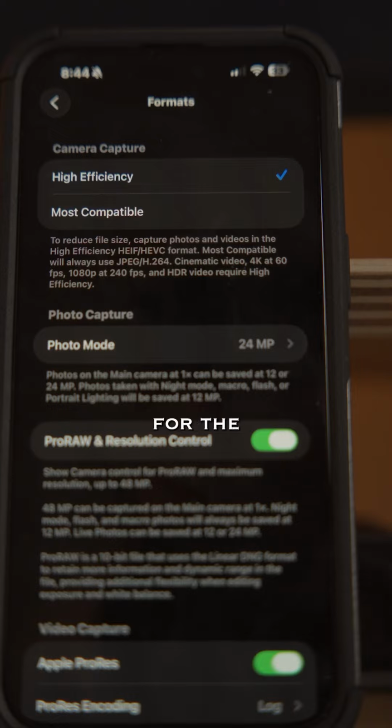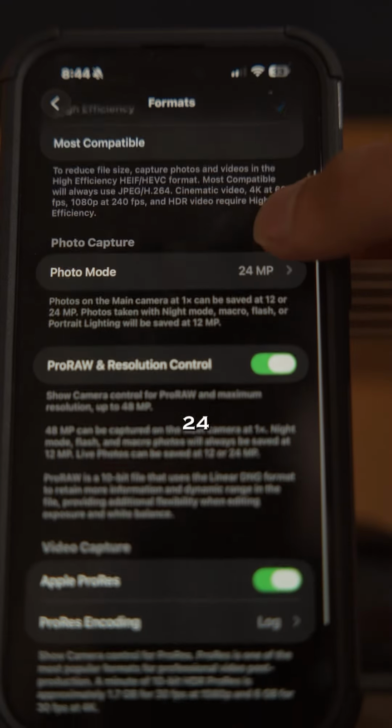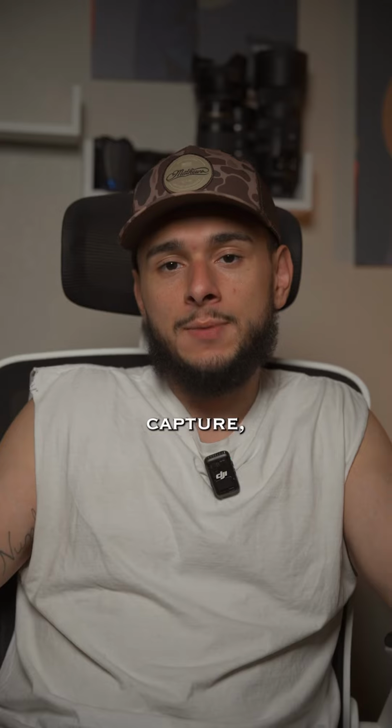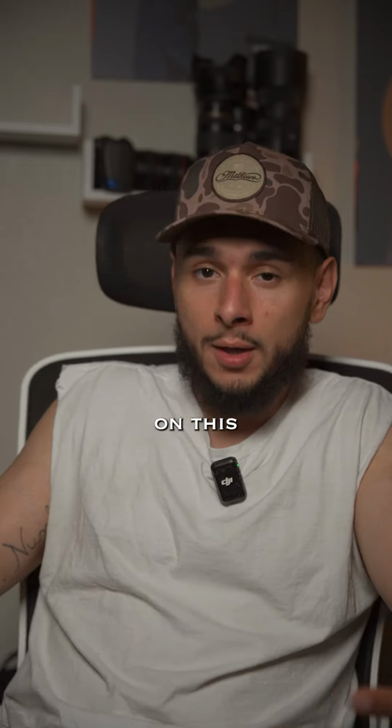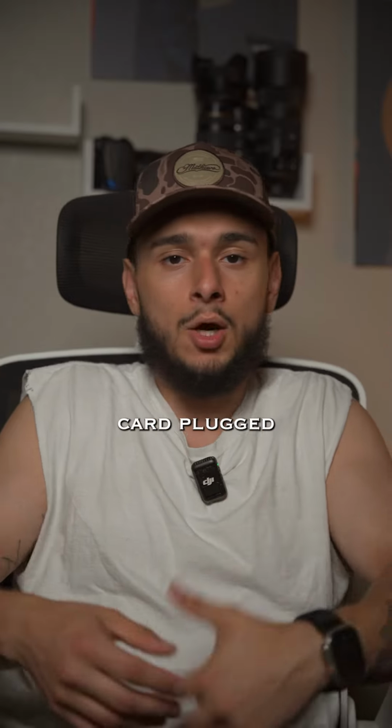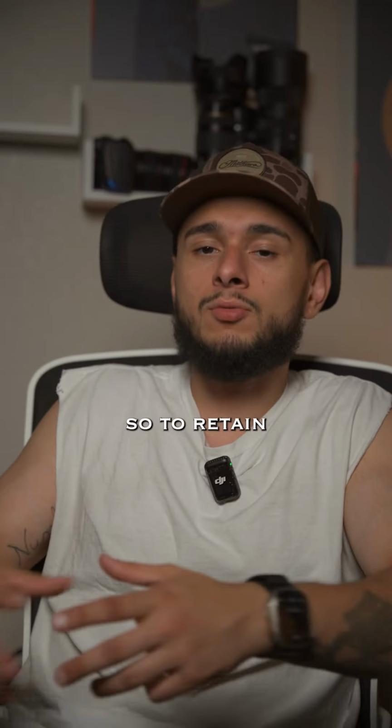Formats for the photo capture, I keep that at 24 megapixels. I do enable ProRAW resolution control. As for video capture, I do have the Apple ProRes toggle on, just because if I want to be able to use log when I have an SSD or SD card plugged in, I can do so to retain more color.